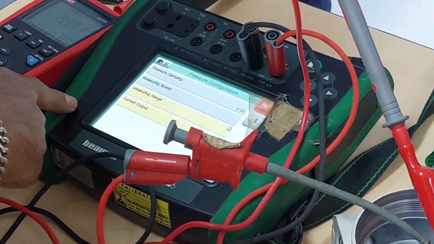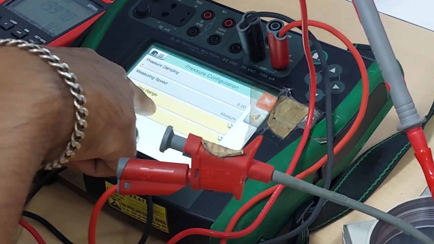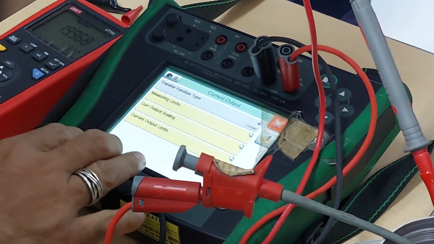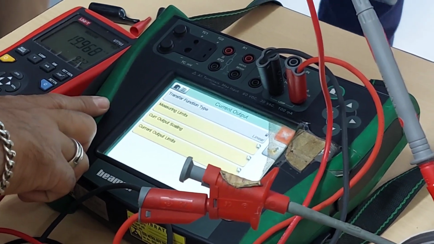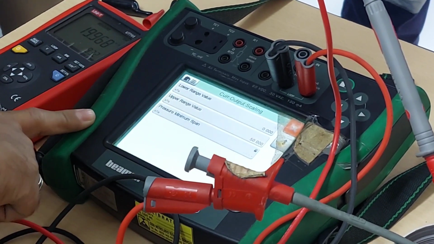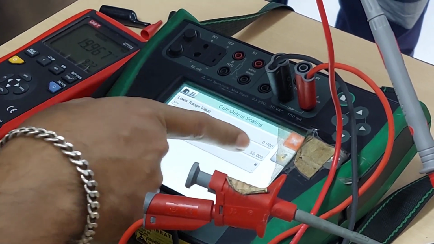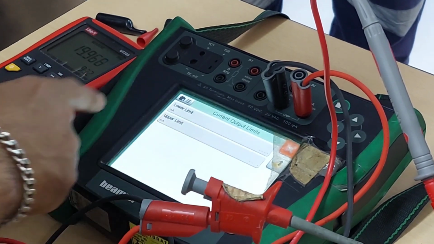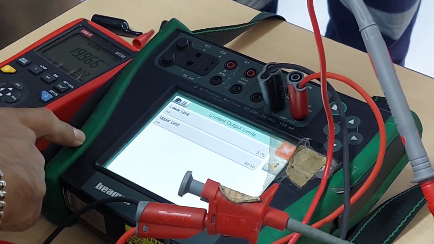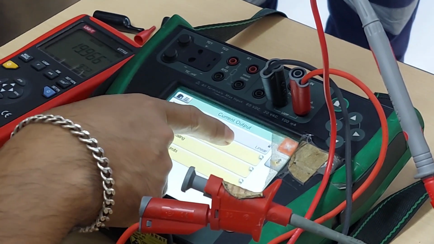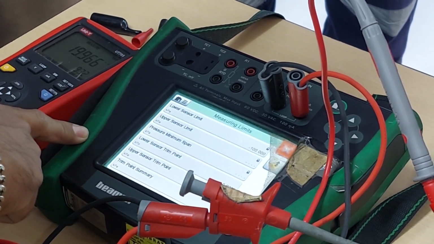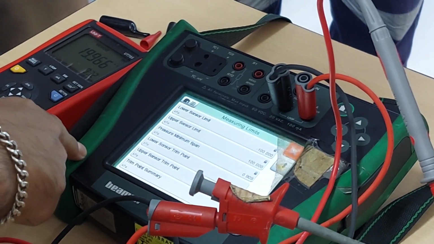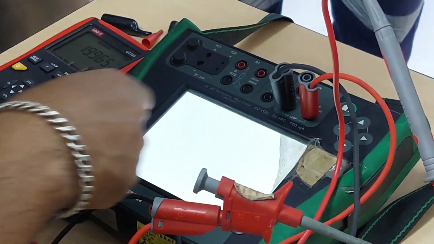Configuration can be used here. Measuring range. Current output. I think this is the one. This is the one. So current output scaling, 0 to 50. So it will be 4 to 20 for 0 to 50. So that's not it. Current output limits. No, not this one. Measuring limits. Not this one either. No, not this one.